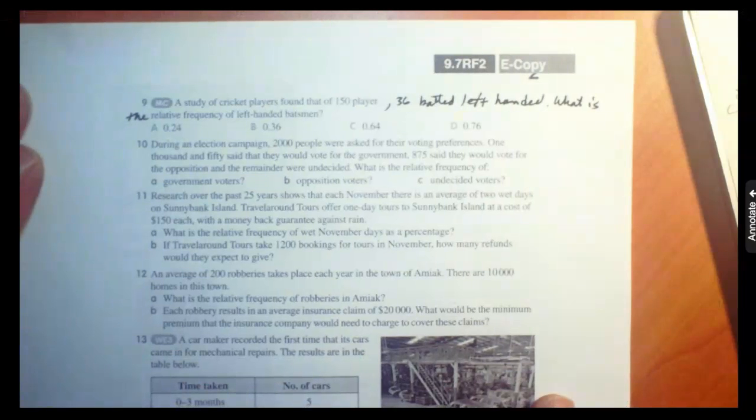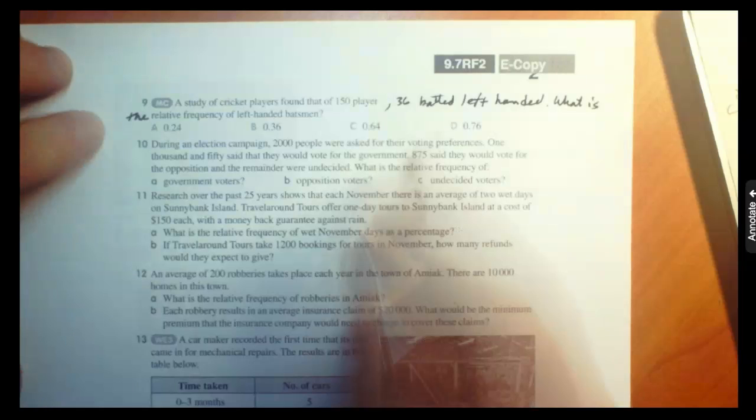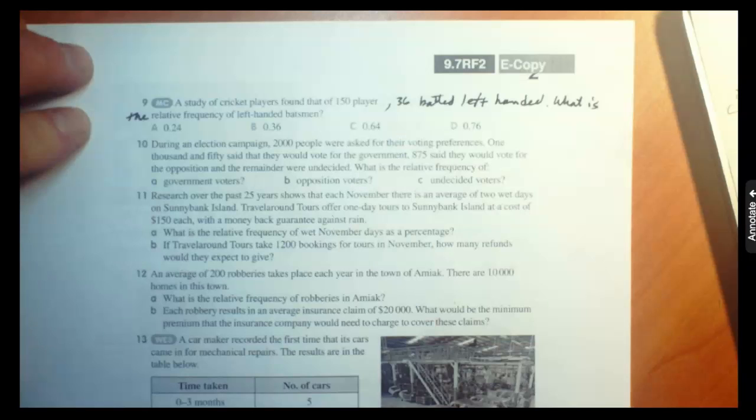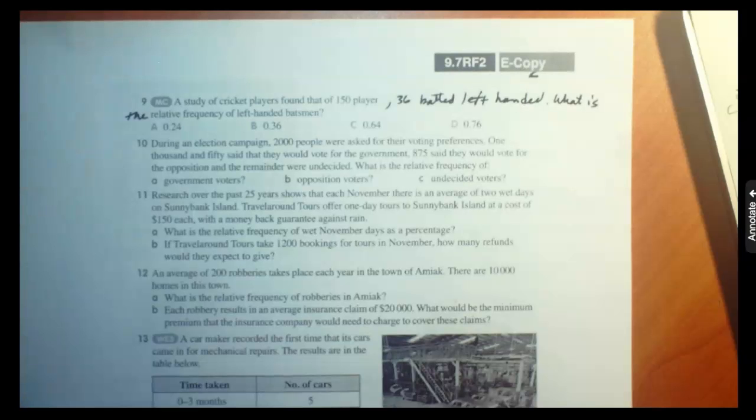Hello, this is a tutorial on 9.7 RF2, continuing working on relative frequency. Sorry, I had to write in the remainder of the question on this one here. It didn't quite make it. Alright, let's make it a little bit bigger here.